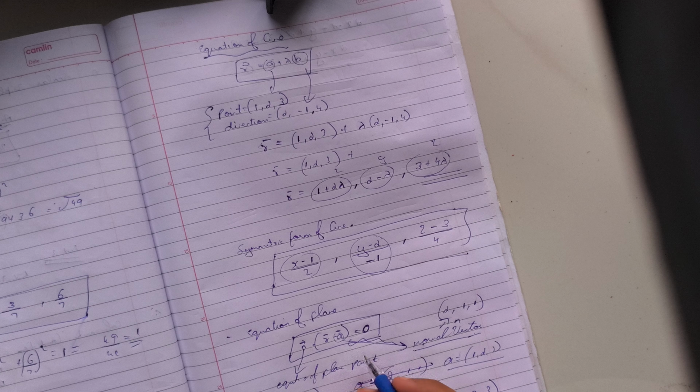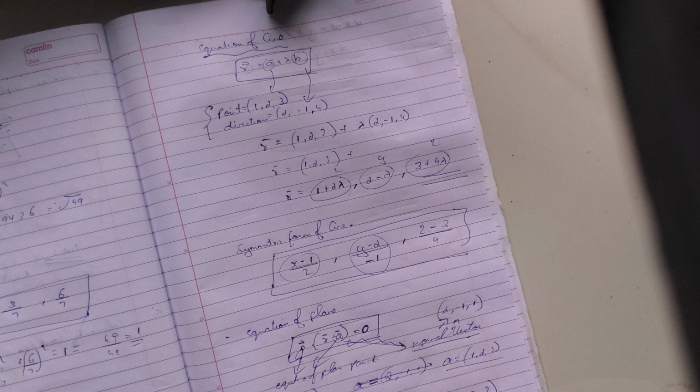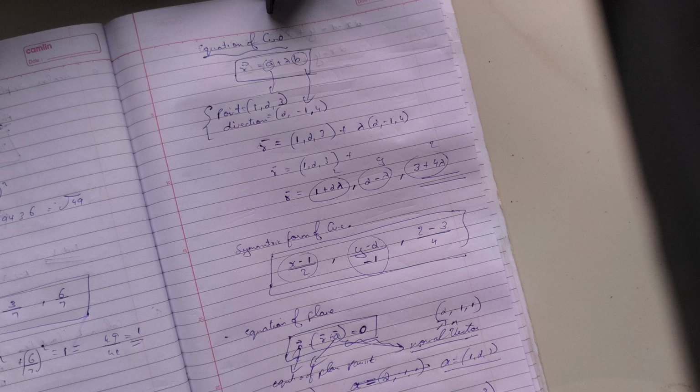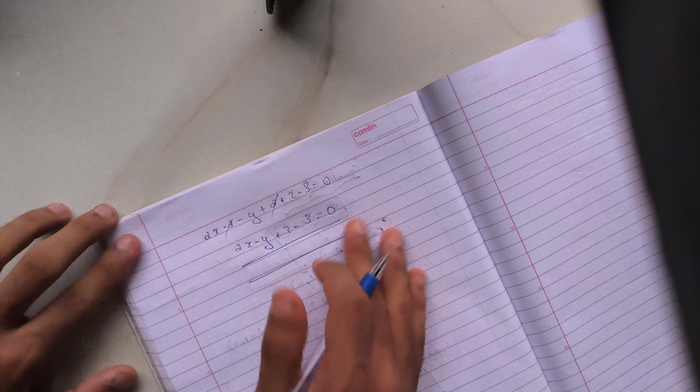So a is the point on the plane and n is the normal vector. So moving on to the next topic, distance of a point from a plane.